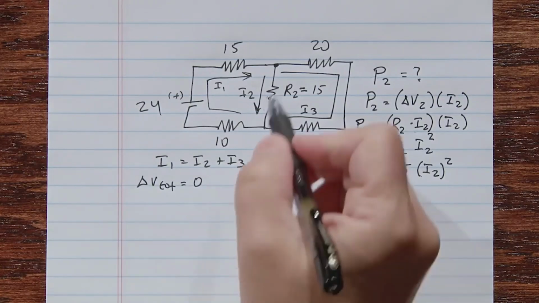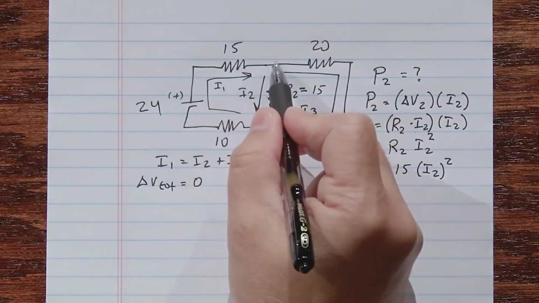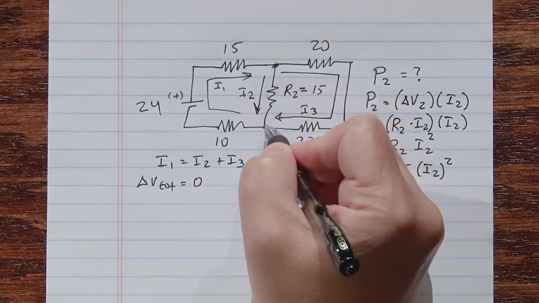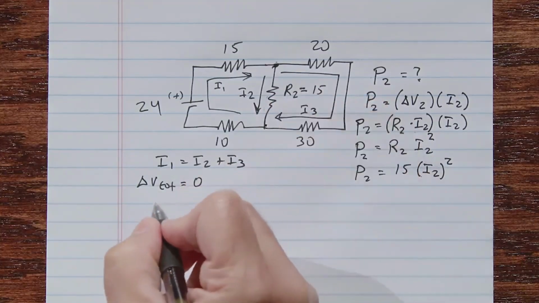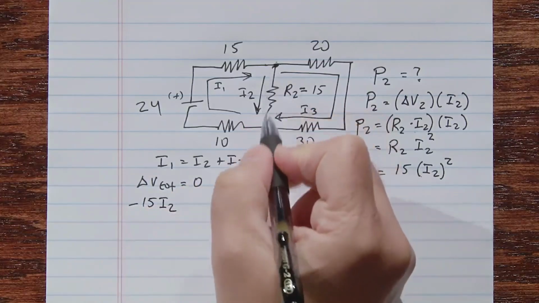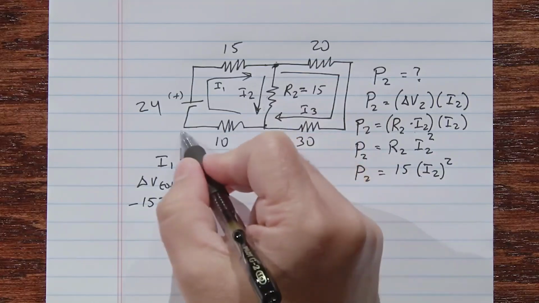So I'll start here and I'll go around this loop in that way. So first I'm going across R2 with the current, so I'm going down voltage, so that would be minus 15 I2. And then I'm going across the 10 ohm resistor in the direction of I1.